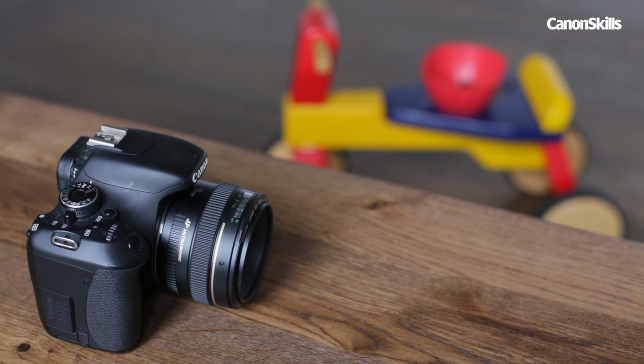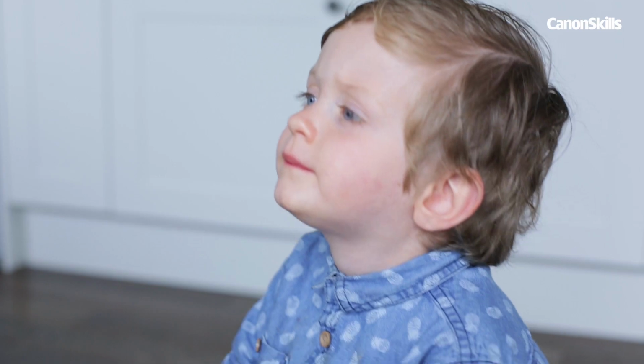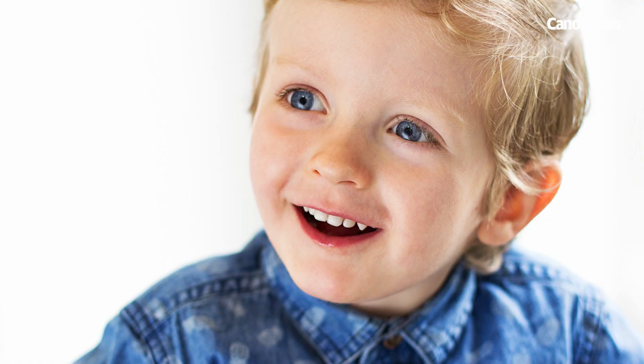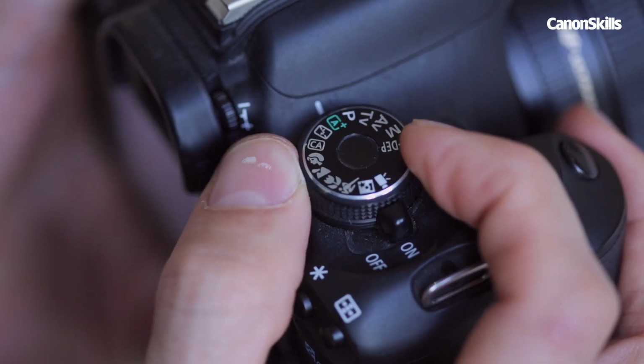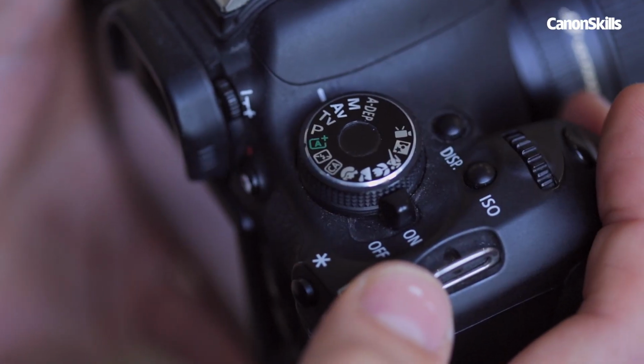Taking photos with the family gives a fun and challenging environment to hone your portrait skills. So let's look at how the AF point selection on your Canon DSLR can affect your chances of capturing a great portrait image. First, let's get our exposure settings working for us.